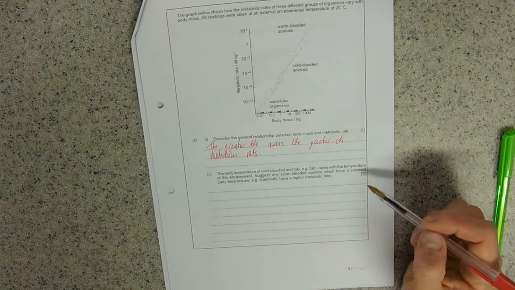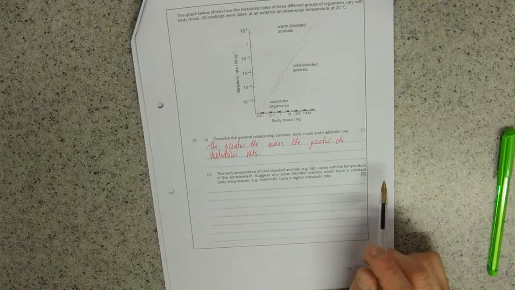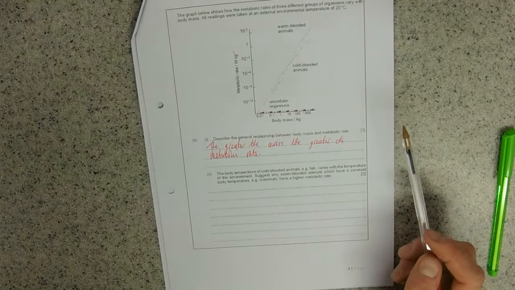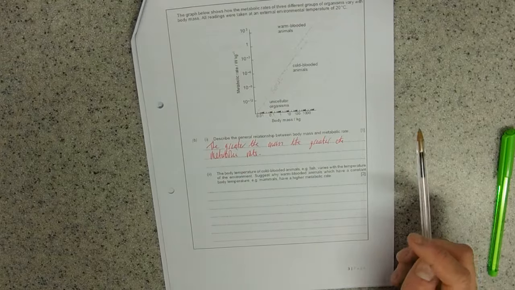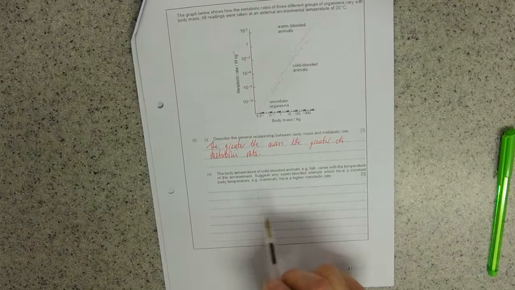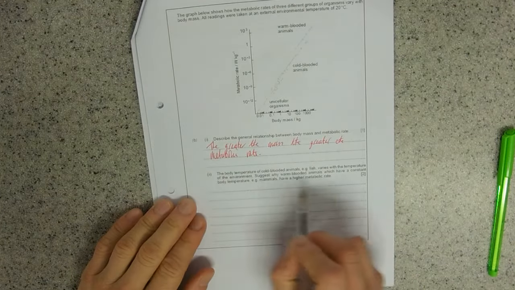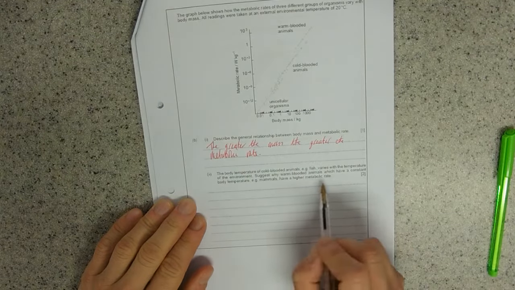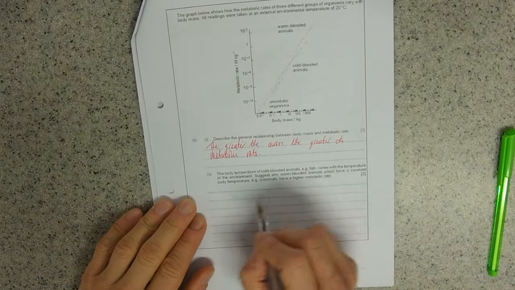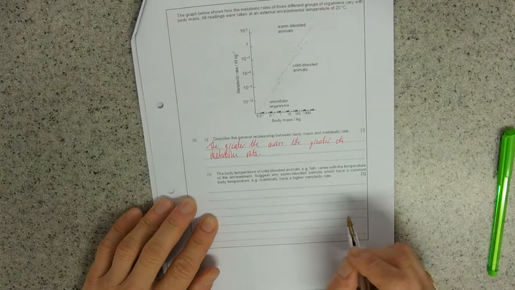Next part, 2 marks. Easy for the first one really, and then more difficult to get another answer. Why warm-blooded animals, which have a constant body temperature, have a higher metabolic rate? Lots of people here repeating this question. Warm-blooded animals have a constant body temperature and so have a higher metabolic rate because, and it's just a waste of ink.